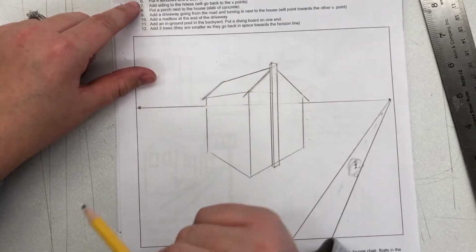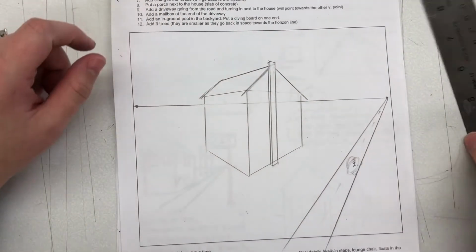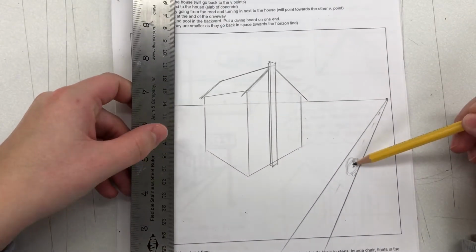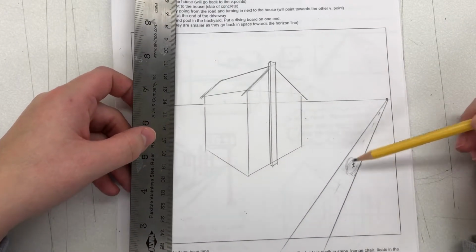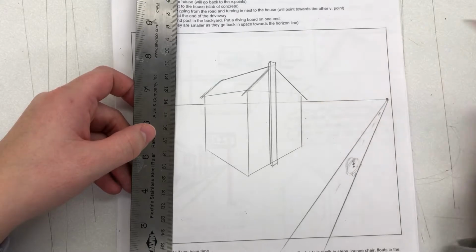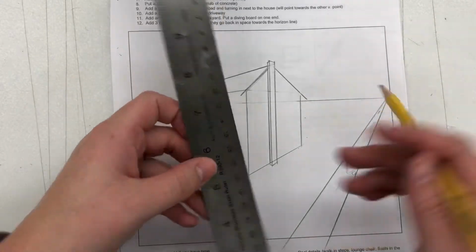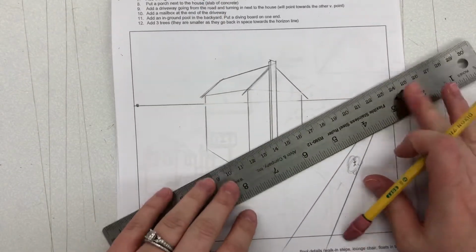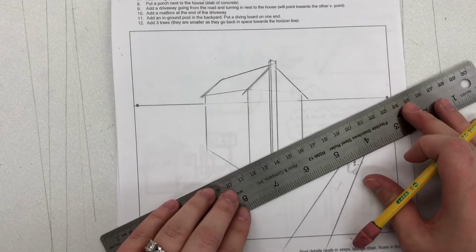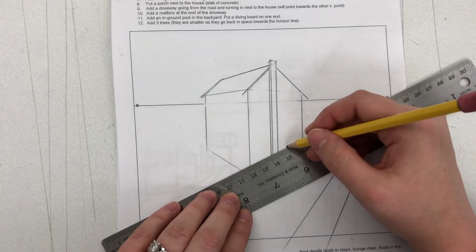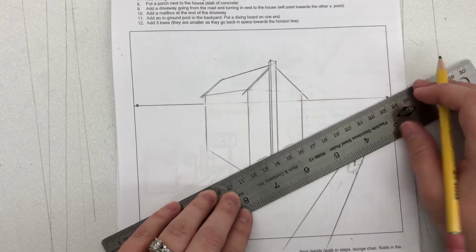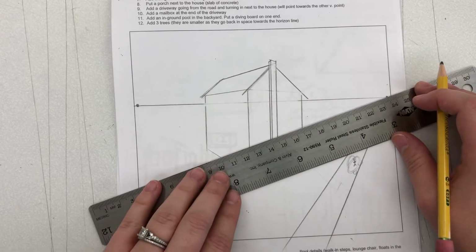Step 6, put 4 windows and a door on the house. So again, look how teeny tiny this person is compared to this house. This is definitely a 2-story house, but my windows don't need to be all that big. So I'm gonna line it up to my vanishing point.